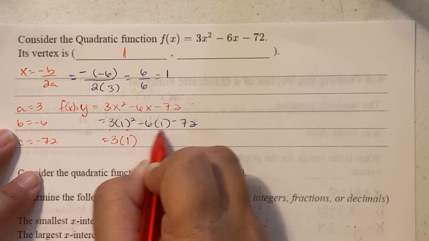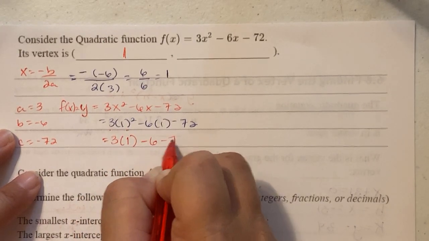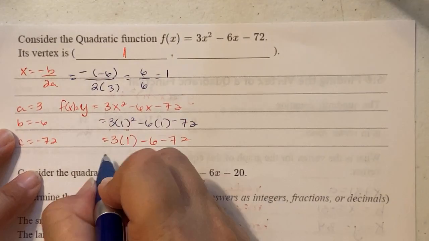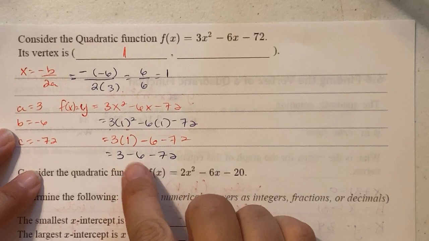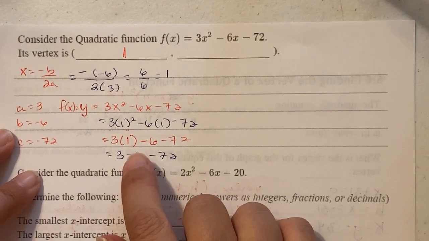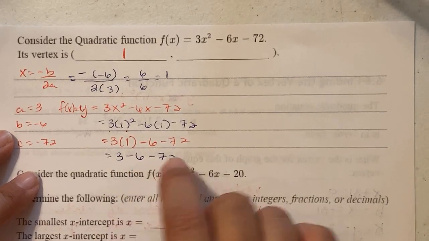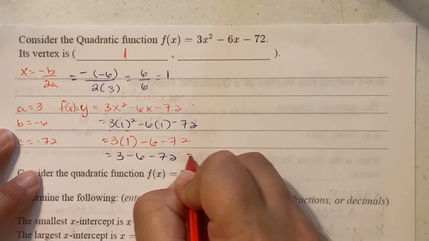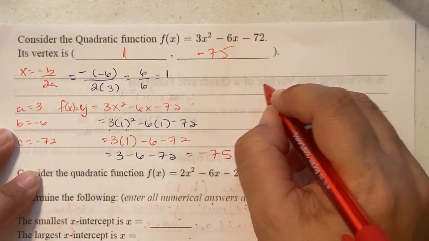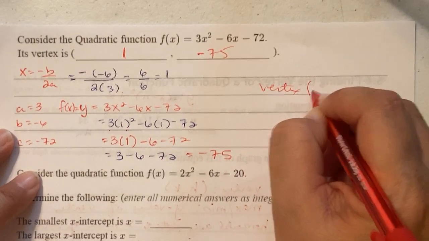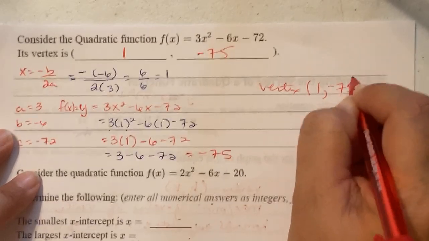So we have 3 minus 6 minus 72. 3 minus 6 is negative 3. I'm short $3 and spent another 72 we didn't have, or negative 75. So your vertex is 1, negative 75.